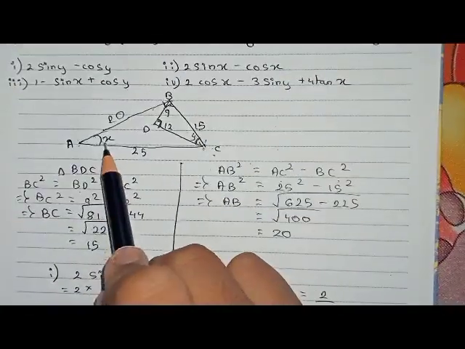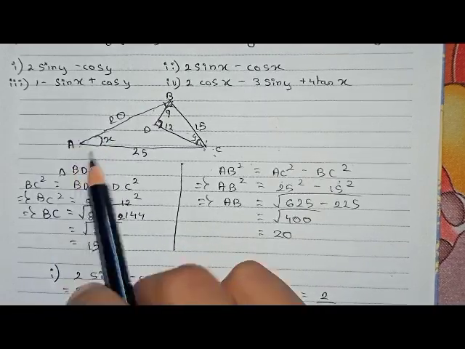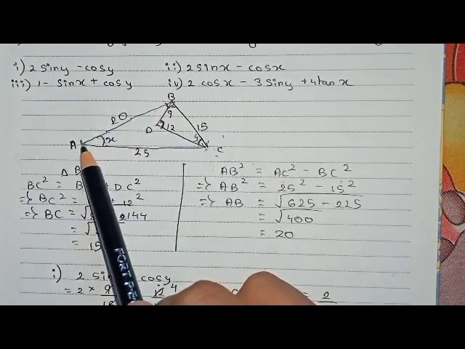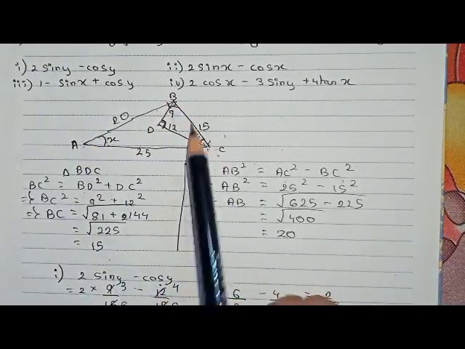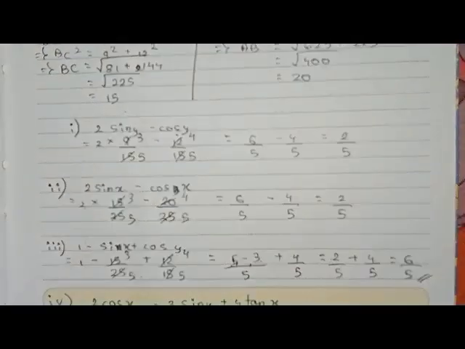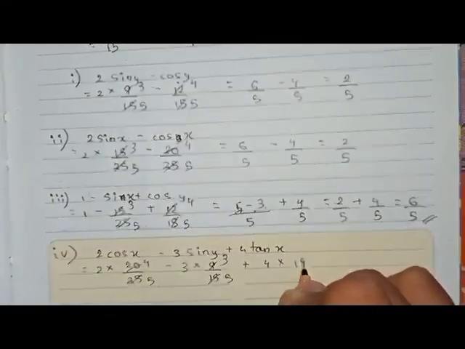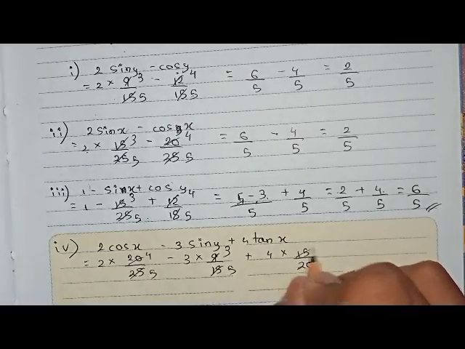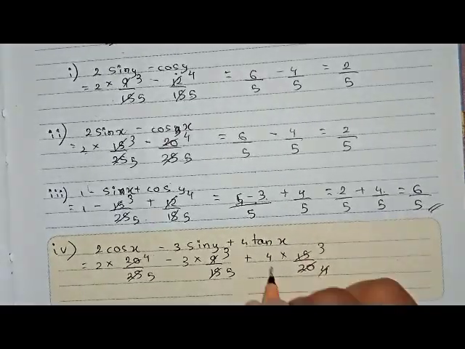So here is our x. So tan x means height by base. So opposite side BC, that is the height, and base is our AB. So 15 by 20. 4 into 15 by 20. So here also we cut by 5. It will become 3 by 4. 4 and 4 cut.